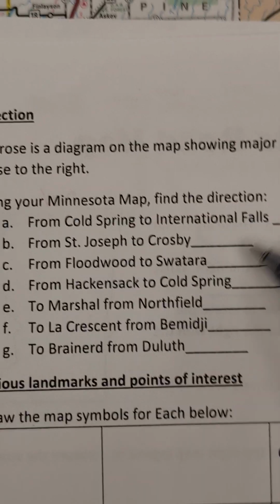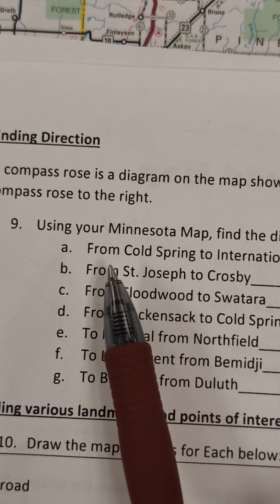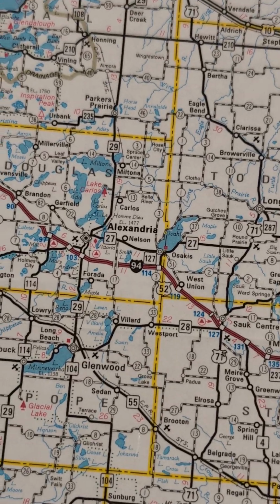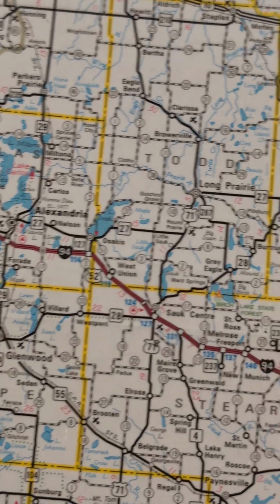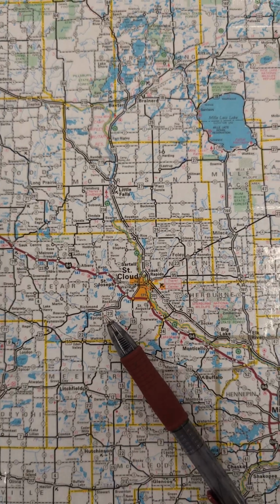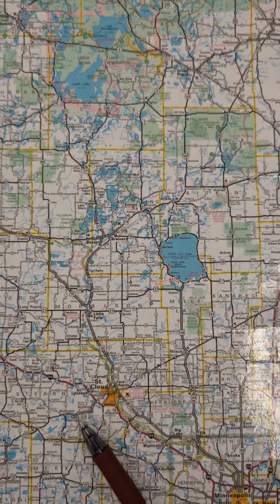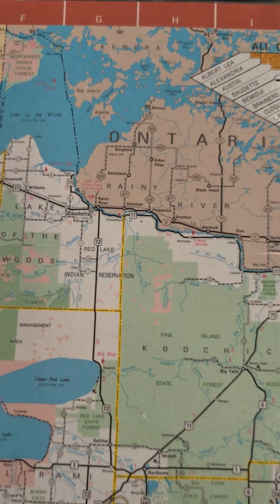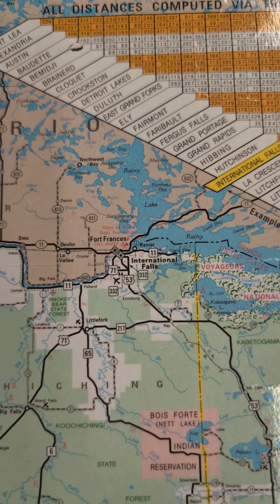Next, you're going to tell me the distance, or the direction, not the distance, from Cold Spring to International Falls. So we have to find Cold Spring, and Cold Spring's right there. And I'm going to back out a little bit. And International Falls, once again, you'll probably have to use the index to cities to figure it out, but International Falls is right there.